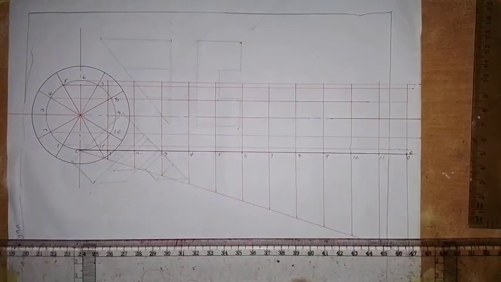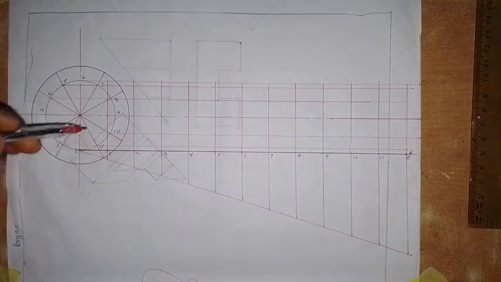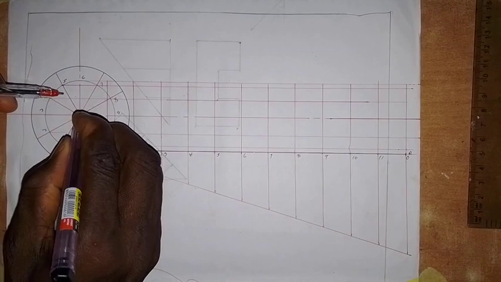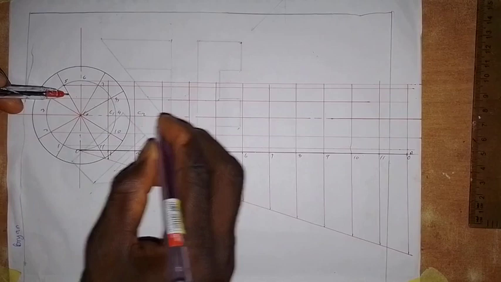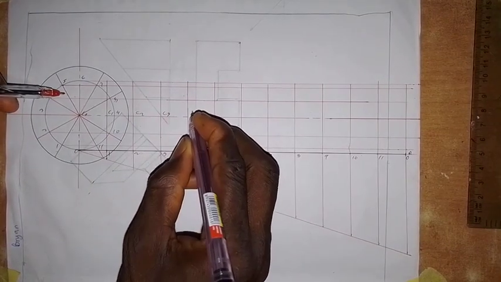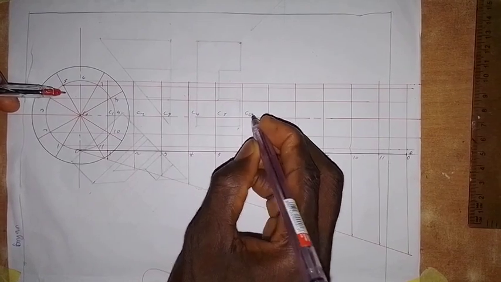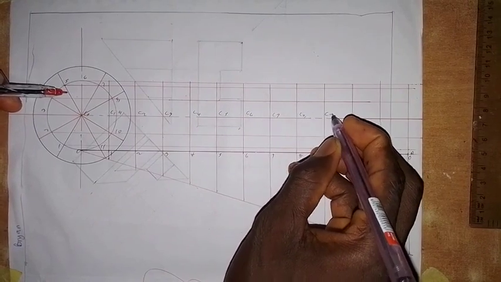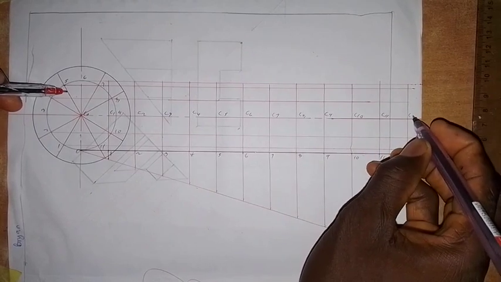Okay, so the next thing we are going to do is to number the center horizontal line, where the vertical lines intersect the horizontal line. Starting from here, I will call this point C0, this is C1, this is C2, C3, C4, C5, C6, C7, C8, C9, C10, C11, and this is C0.